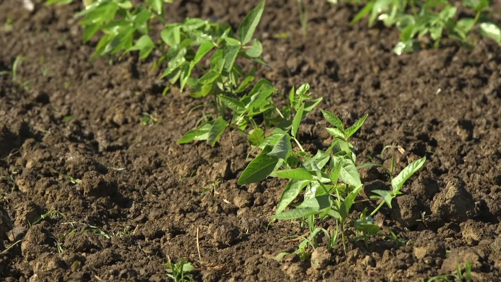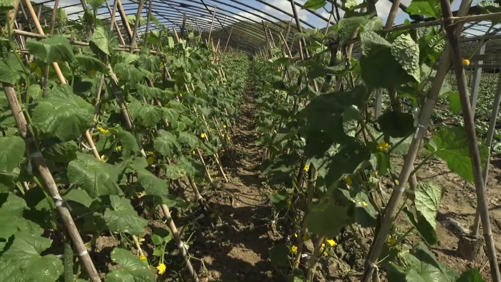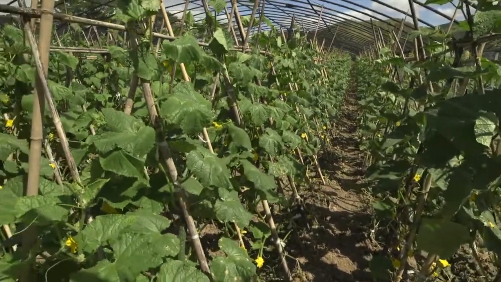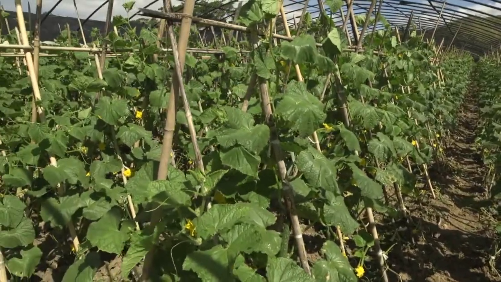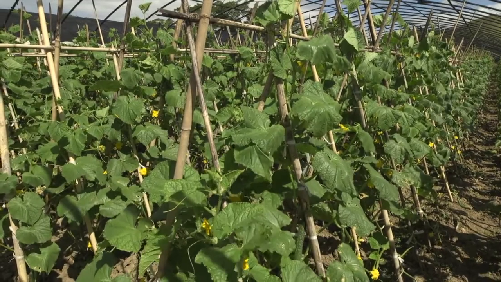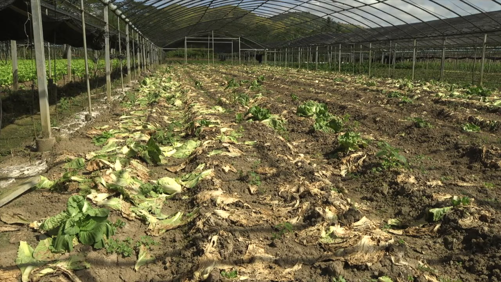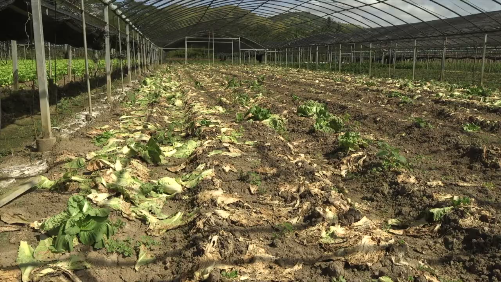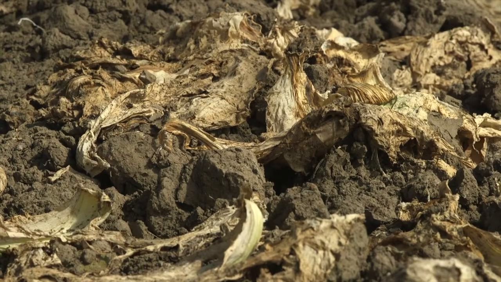With crop rotation, a crop that depletes the soil of one kind of nutrient is followed during the growing season by a different crop that returns that nutrient to the soil or draws a different ratio of other nutrients.